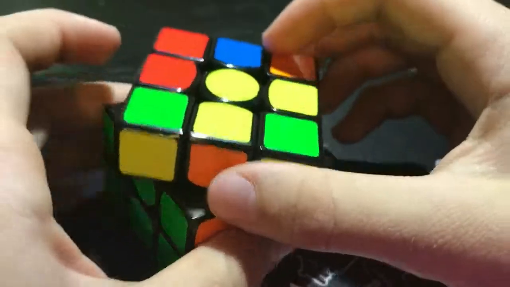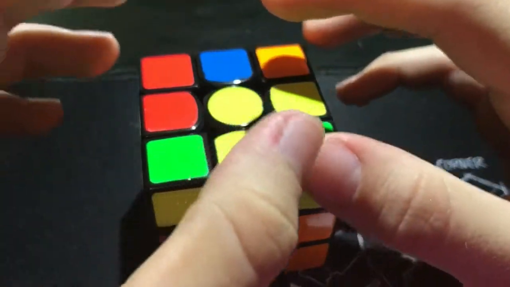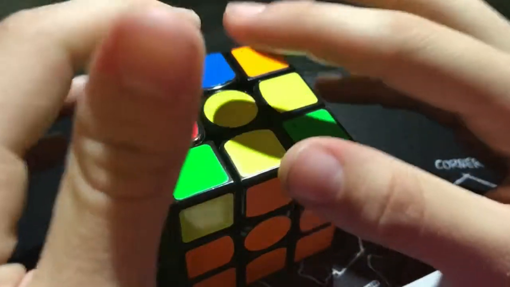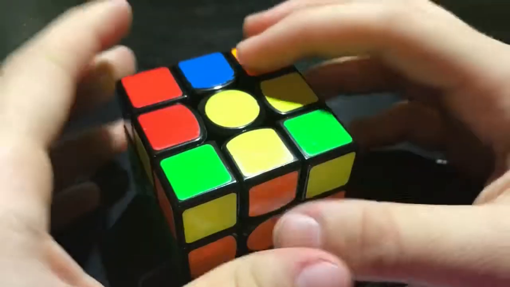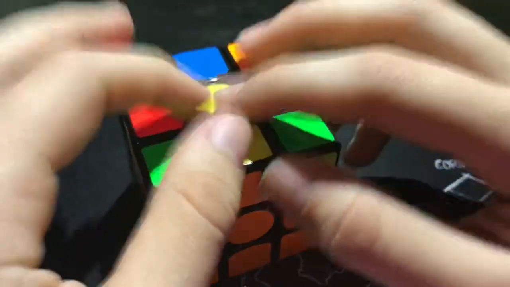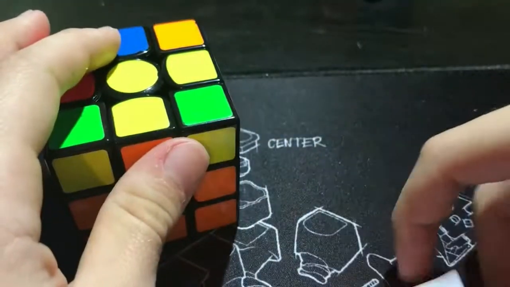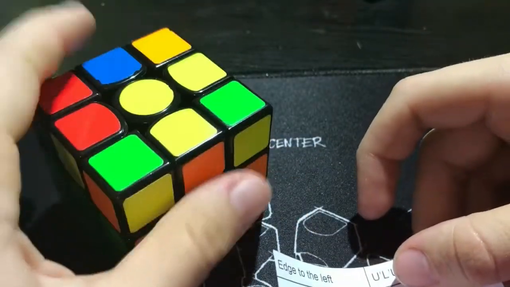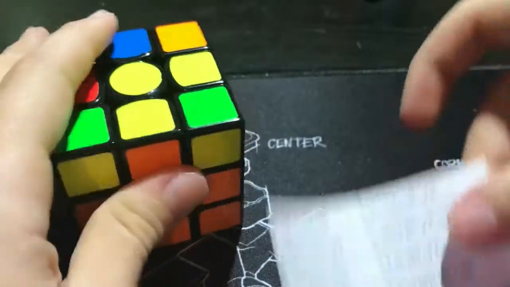So the last layer is definitely one of the hardest parts of solving the Rubik's Cube, and it definitely takes the most time. But once you get used to it, it's actually a lot simpler than you probably think it is. So what we're going to do is this one requires 4 algorithms to solve it.